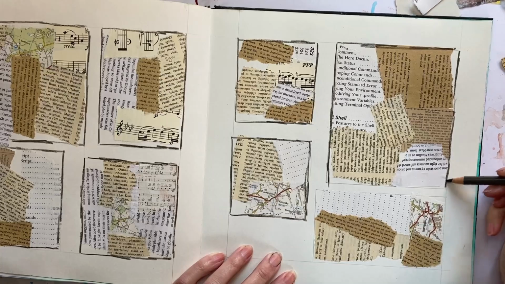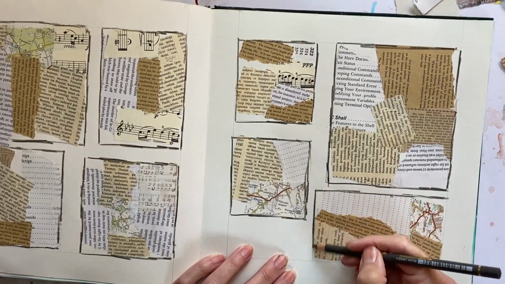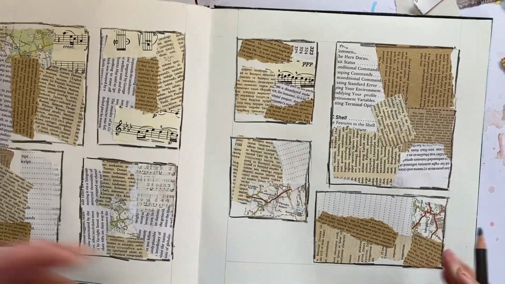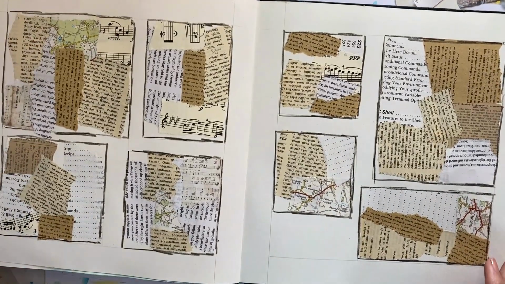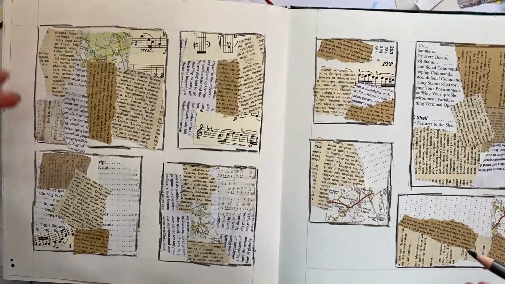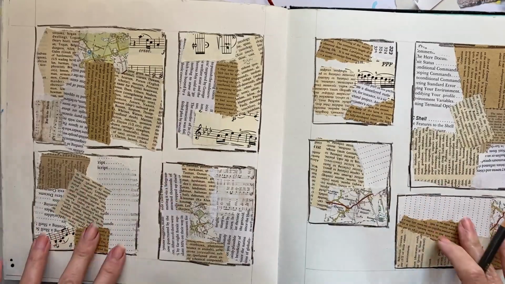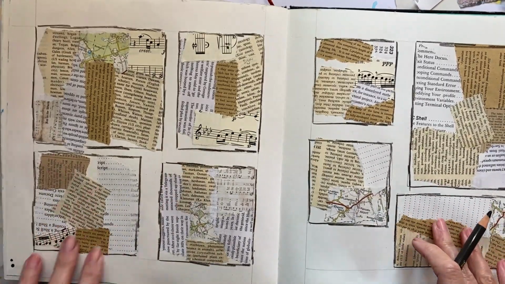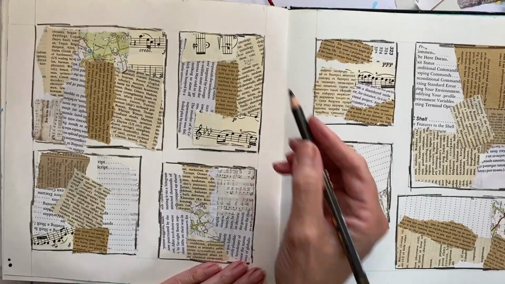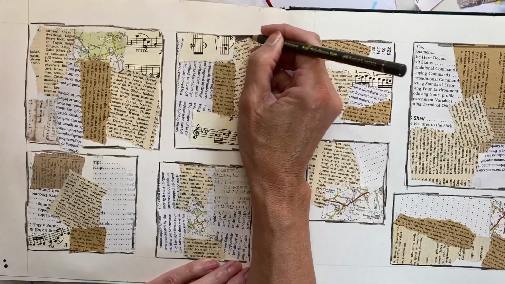And the thing with abstract is we can base it on whatever we want. It's not representational of anything in particular. So with abstract art, we can work on feelings and emotions, for example. For this, I'm not actually feeling anything at all at the minute, but I just want to enjoy the process.